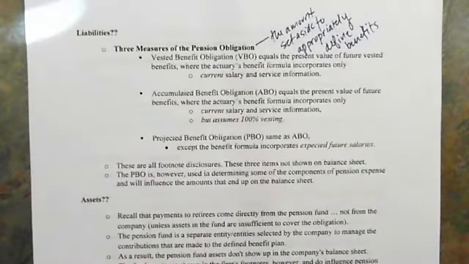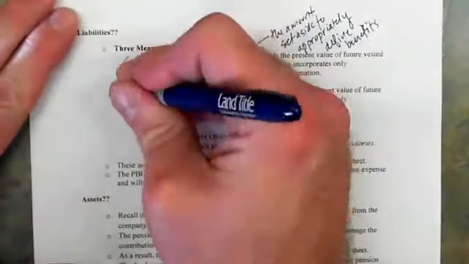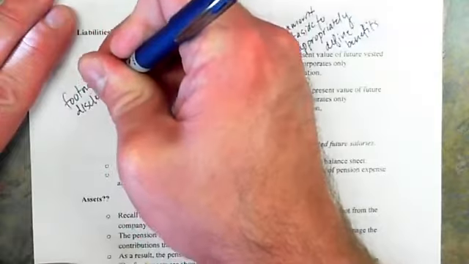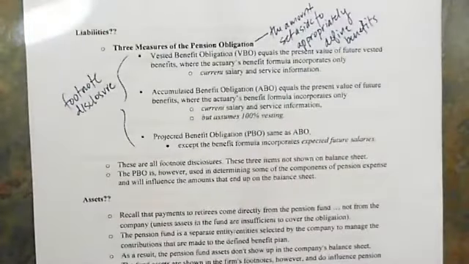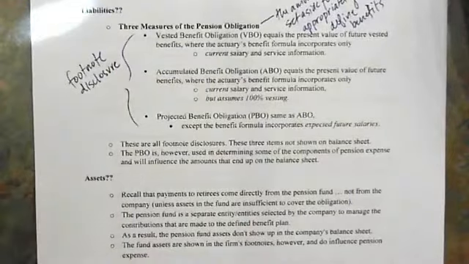That again is given to us by the actuaries. There are 3 different types that are reported in the footnotes. These are all footnote disclosures. They do not appear on the balance sheet, even though they represent liabilities of a sort. There's the vested benefit obligation, the accumulated benefit obligation, and then the projected benefit obligation.